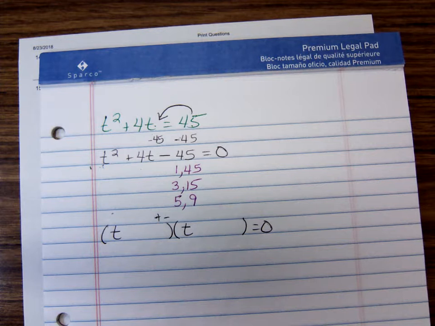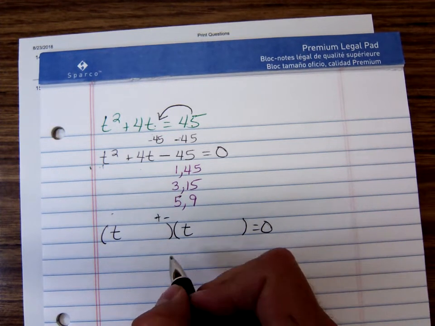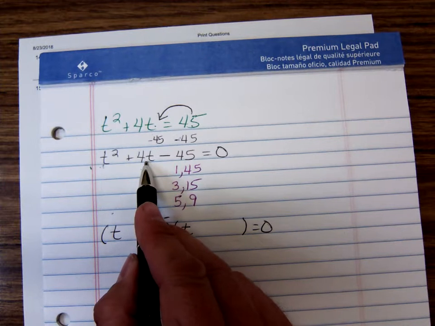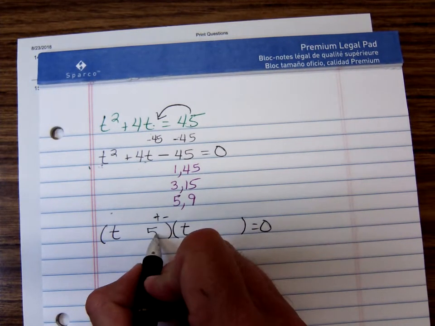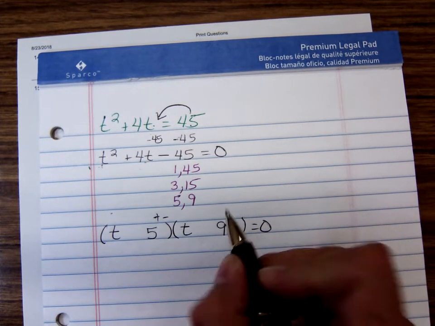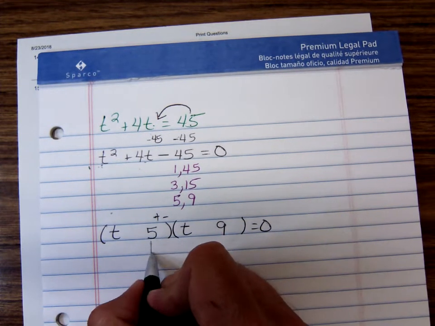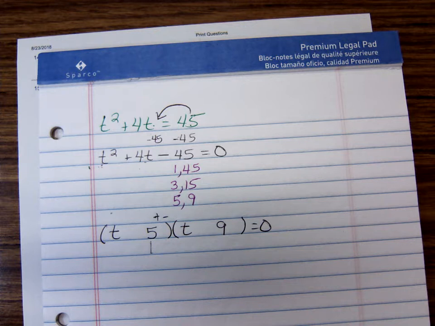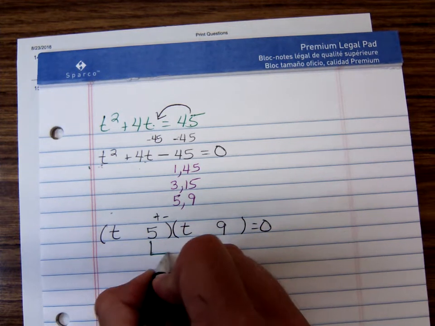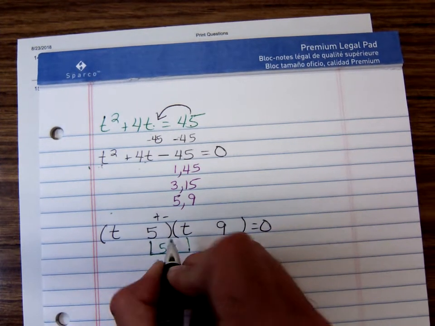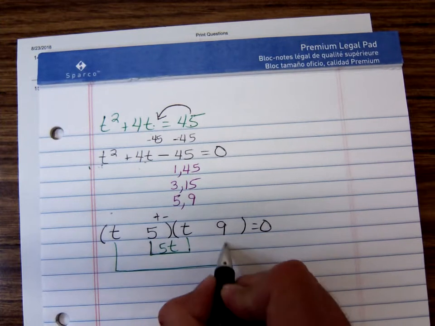So most of y'all can figure out which pair of numbers we're going to be able to subtract to get there real fast. The 5 and 9. And we'd have a 5t and a 9t.